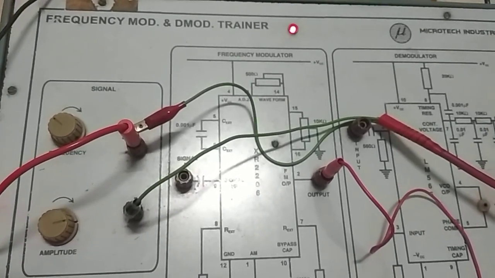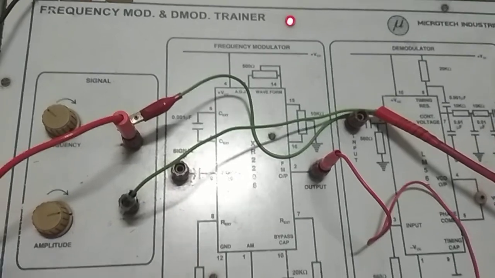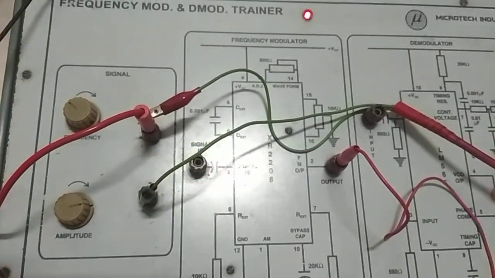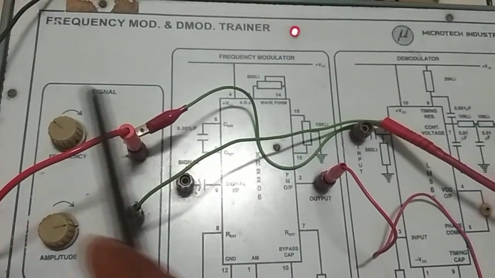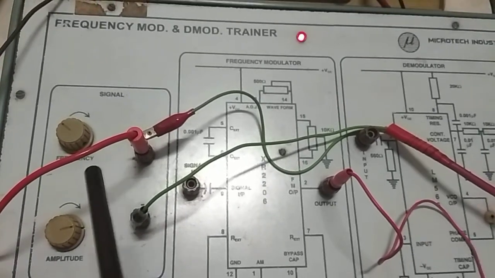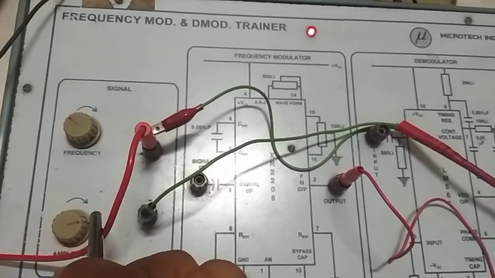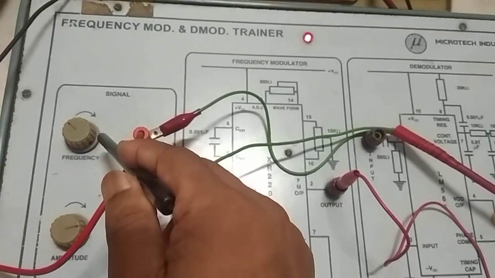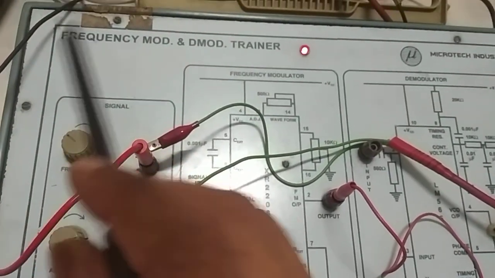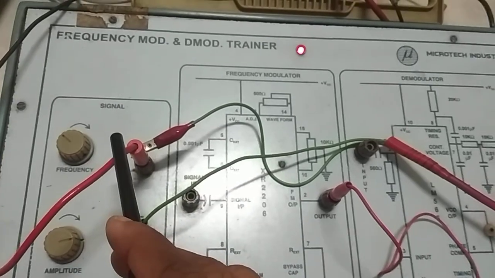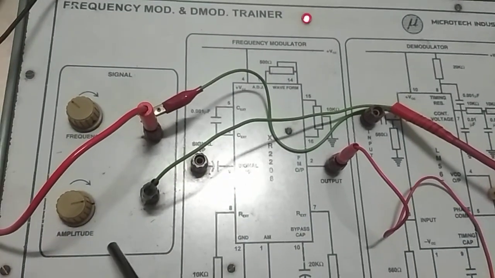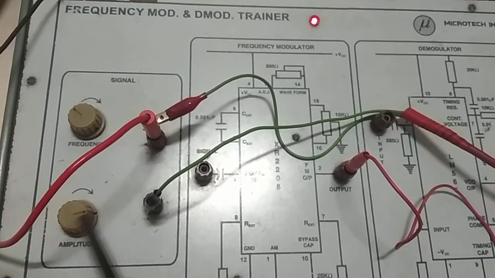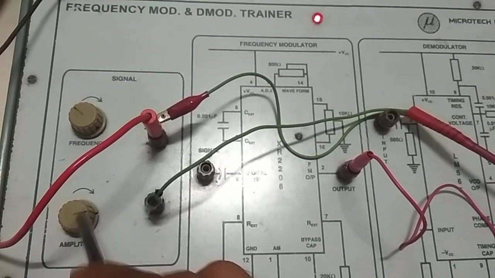So for that modulation, what do we need? At first we need a signal generator, that is a baseband signal generator, which has two parameters, frequency and amplitude. By varying this, we can vary the message signal or baseband signal frequency, and we can vary the baseband signal amplitude by varying this knob.